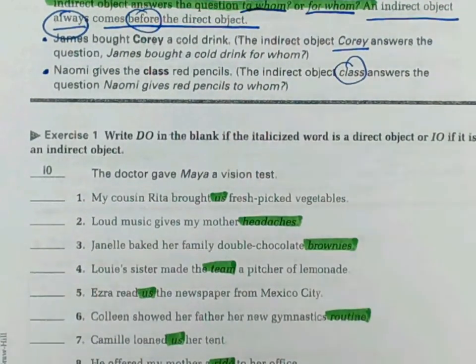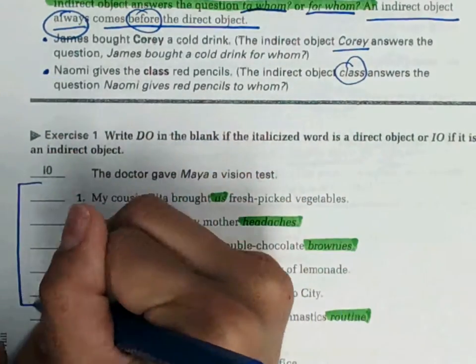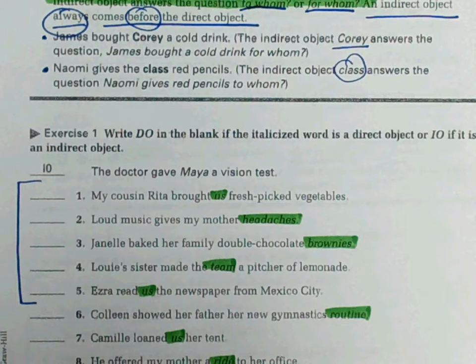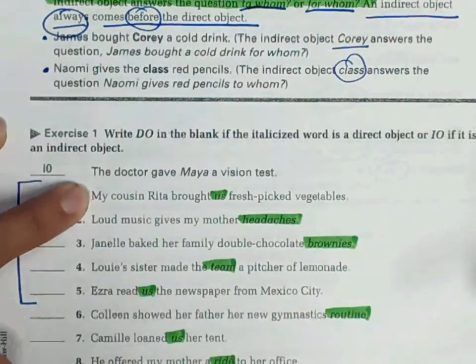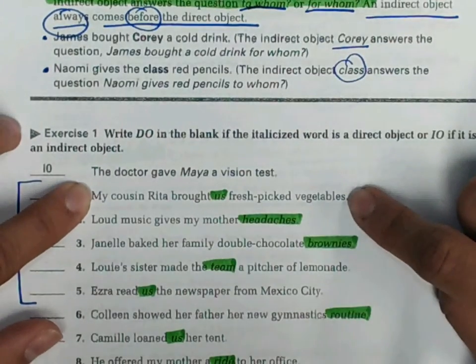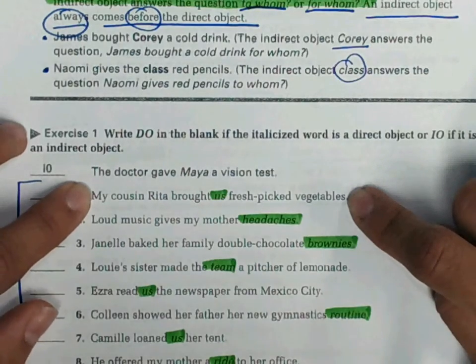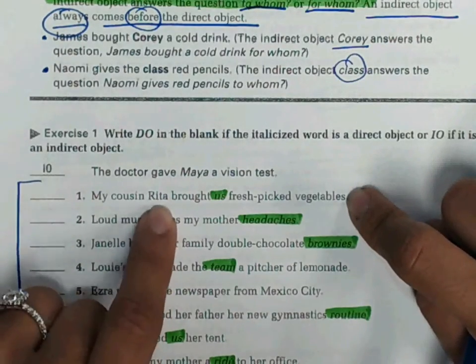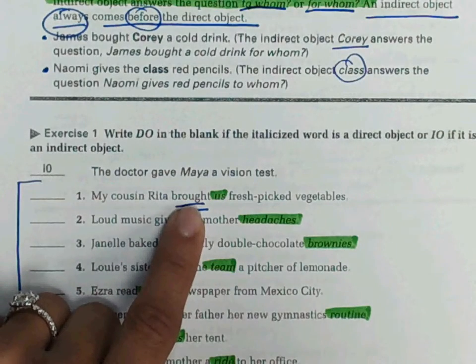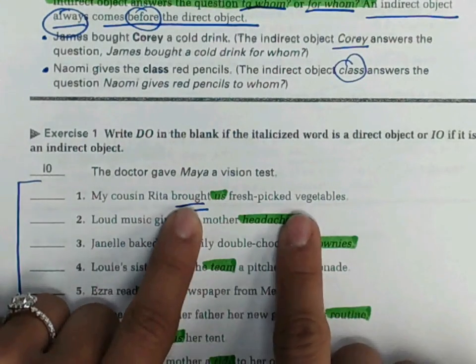Okay. Now that we know which ones are italicized, I'm going to do 1 through 5 with you, and you're going to complete 6 through 15 by yourself. Okay, so number 1. My cousin Rita brought us fresh picked vegetables. Our subject is Rita. And what did Rita do? She brought. If we asked ourselves, what did Rita bring? The answer would be vegetables.